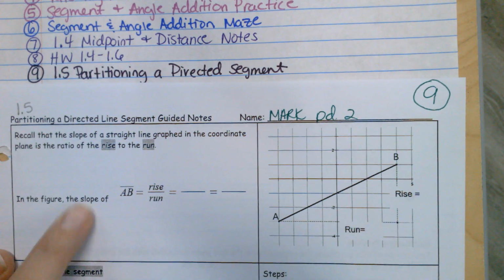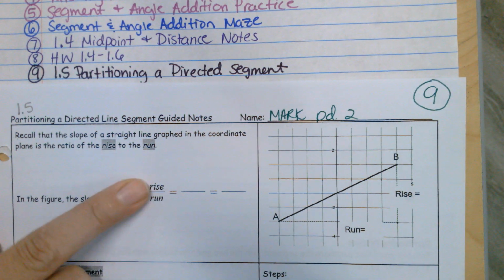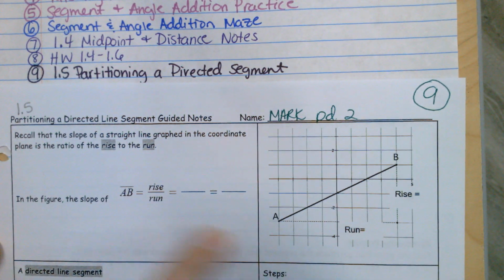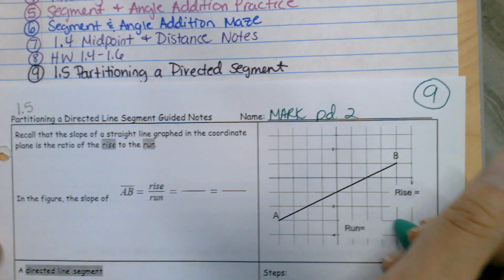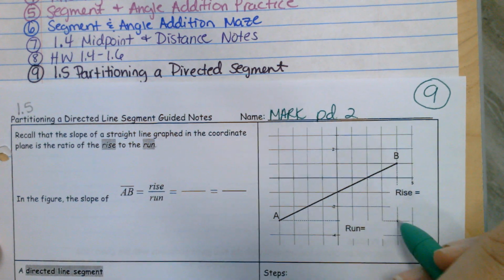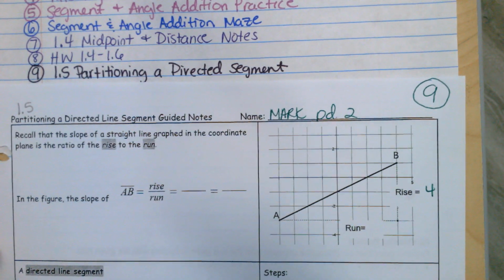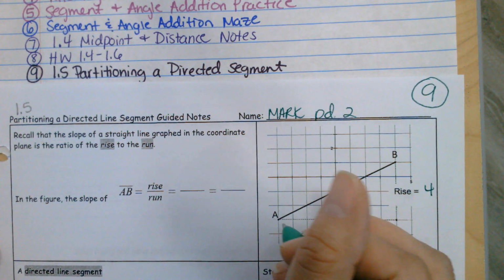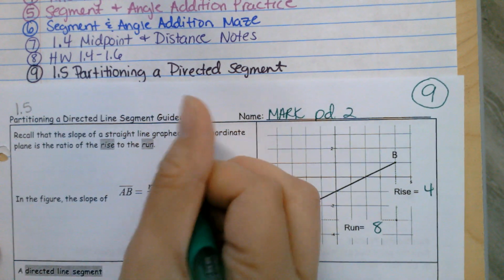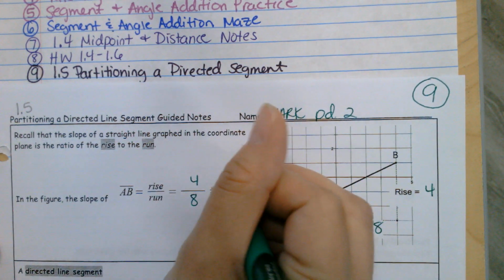So again, recall that the slope of a straight line graphed on the coordinate plane has a ratio of rise to run. That's your slope. So what would be our rise for the segment AB? I go up 1, 2, 3, 4. I rise 4. What's your run? 8. So we would write it as 4 over 8, and then reducing it to 1/2.